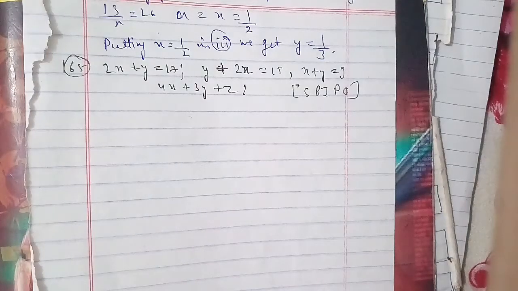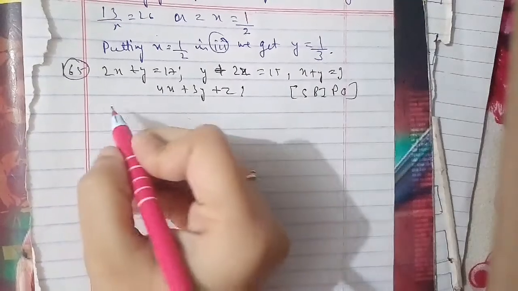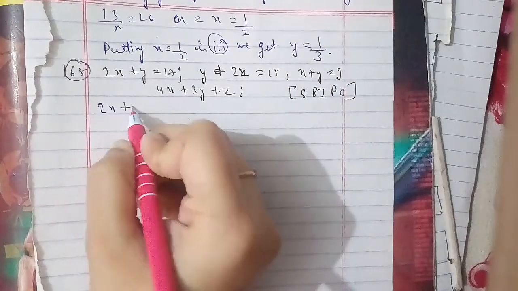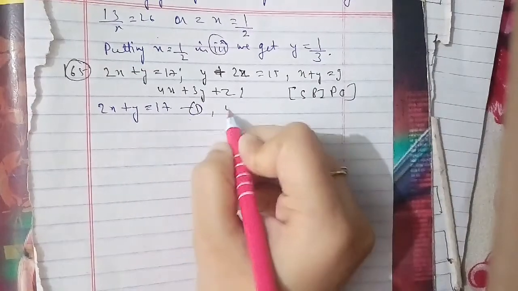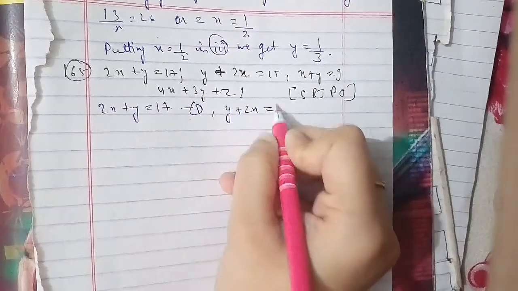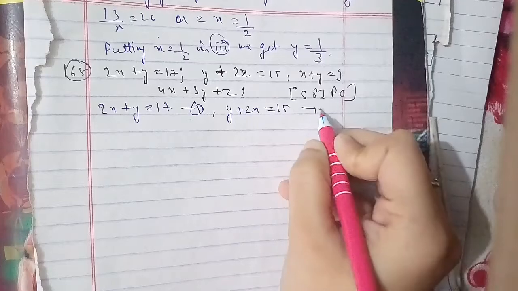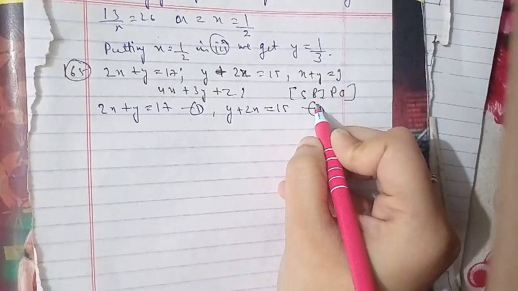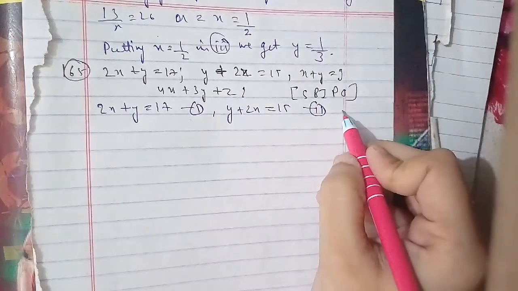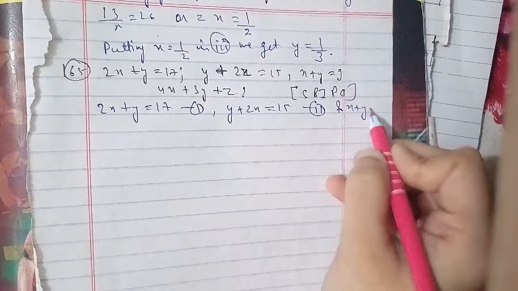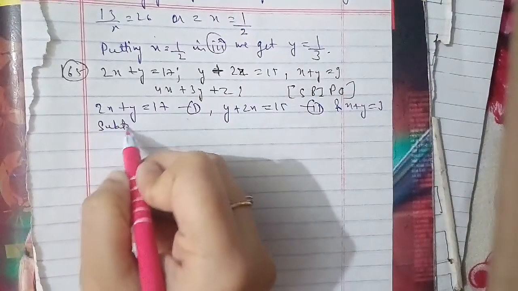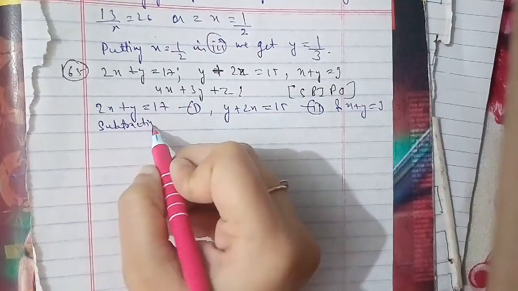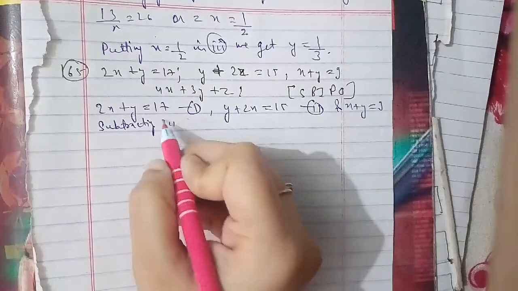The solution for this is 2x plus y equals 17, which is the first equation. y plus 2z equals 15 is the second equation. And we can say that x plus z equals 9, which is the third equation.